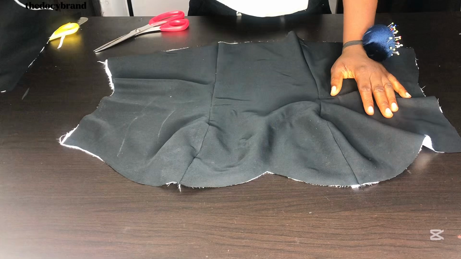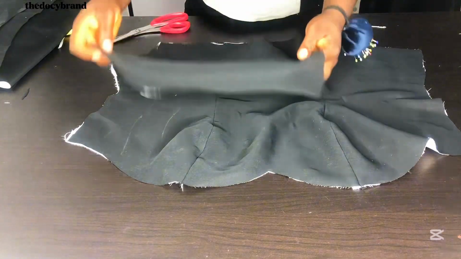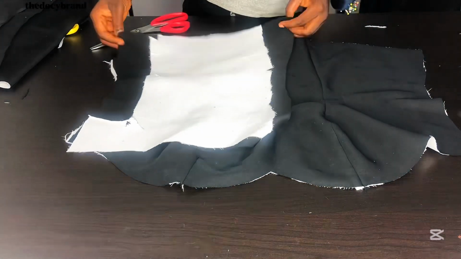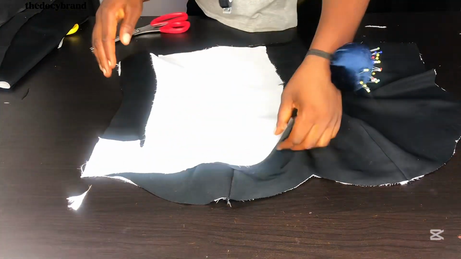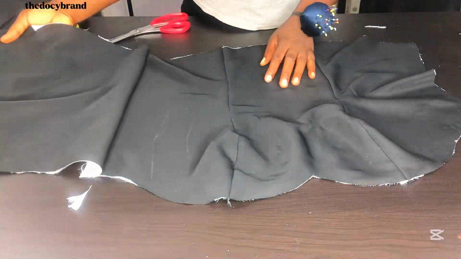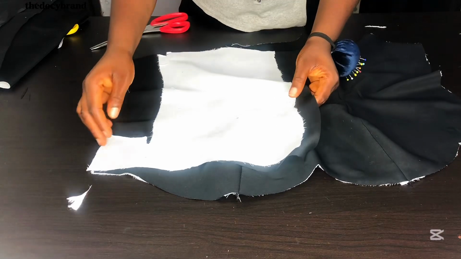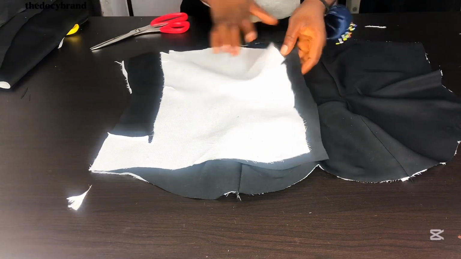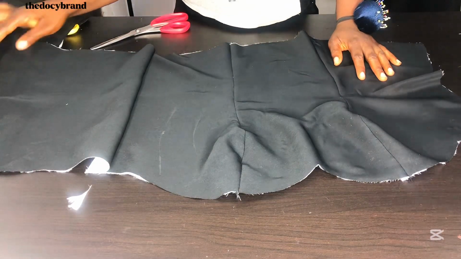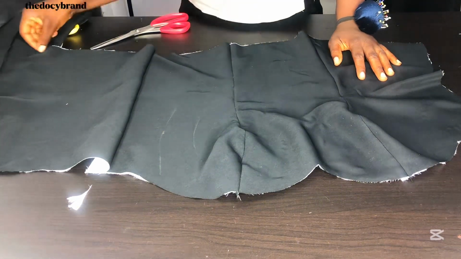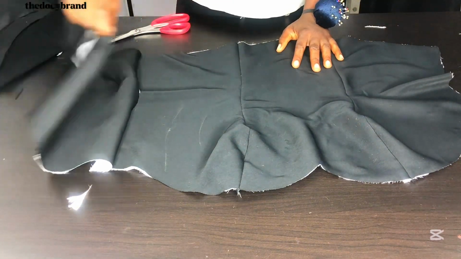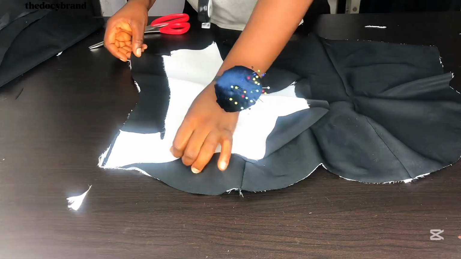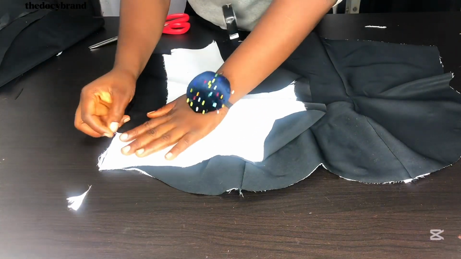That's what I've done now. So the next thing I'm going to do, I'm going to take the two backs. This is actually one of the backs. Don't mind my hairstyle. I'll go ahead and join it this way, by the allowance I gave. I notched here, I notched here. That was how I was able to know the side back. So I'm going to pin it down. You can see I'll pin it down.